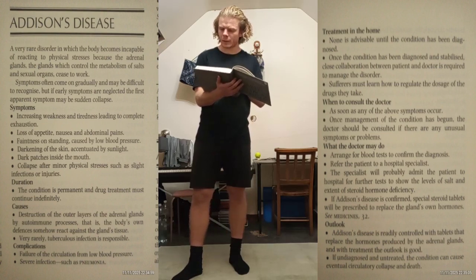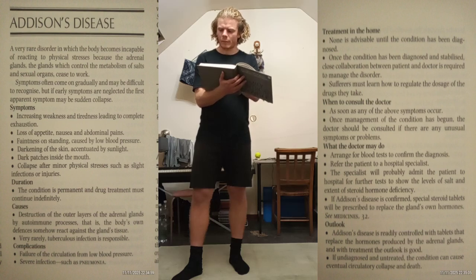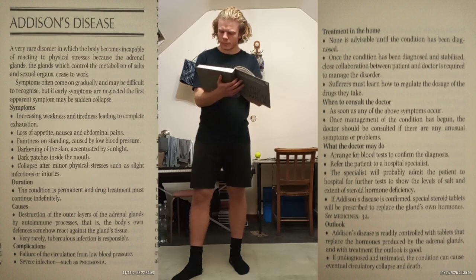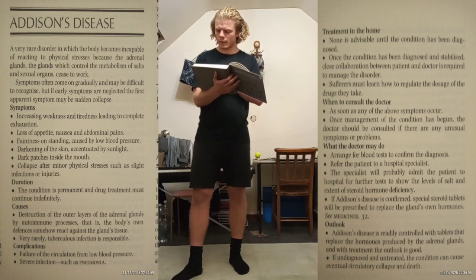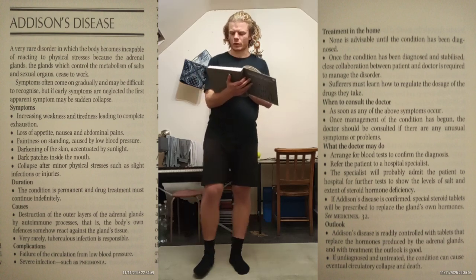The condition is permanent, even with drug treatment. And drug treatment has to be done in collaboration between patient and doctor. It is important to manage this, so that we can learn, or we have to learn, to regulate the dosage of the drugs.